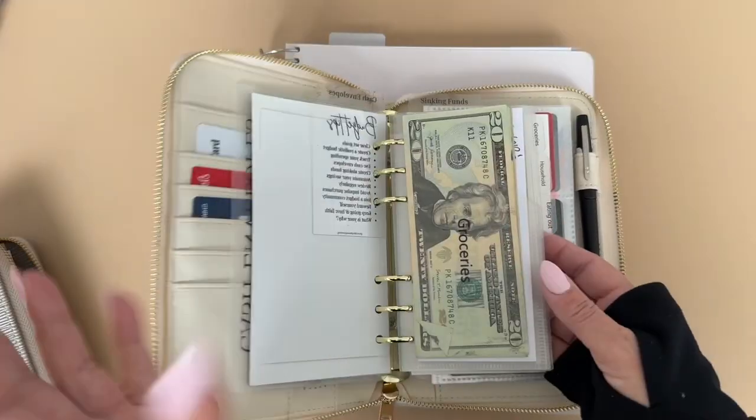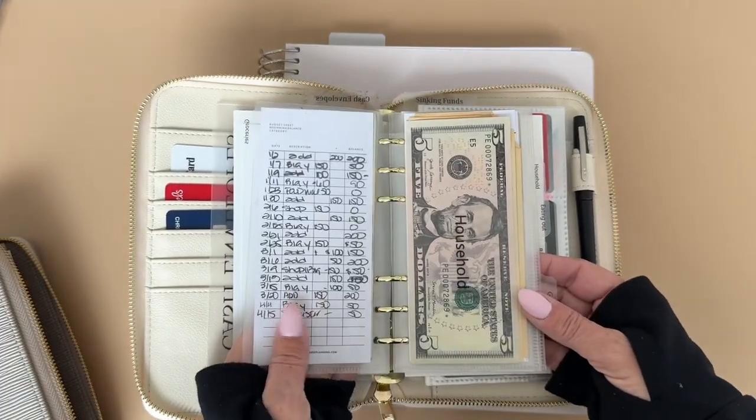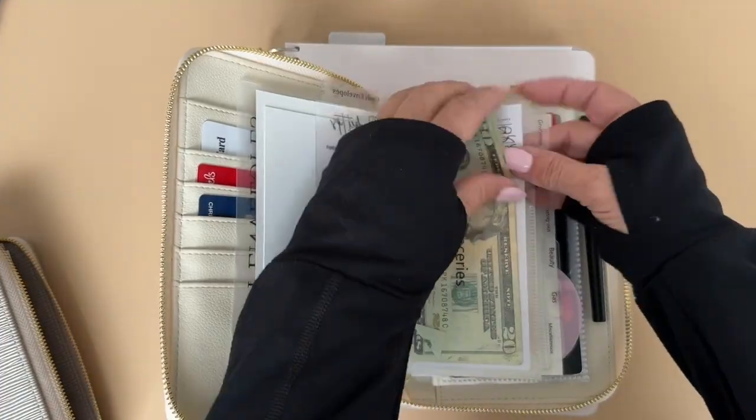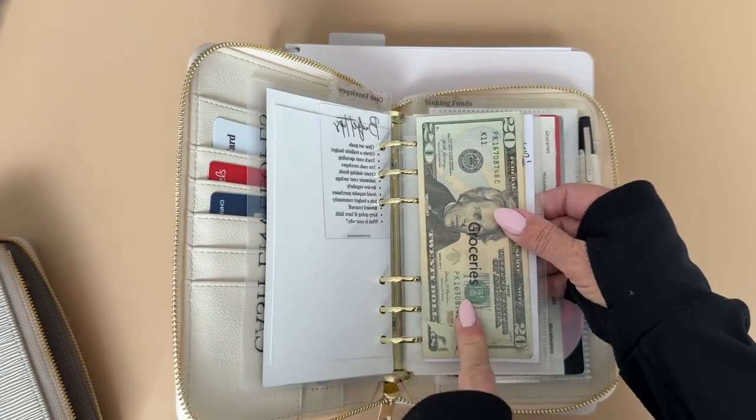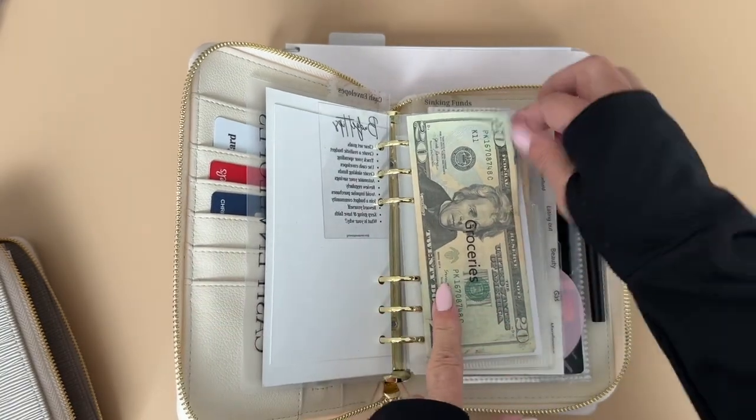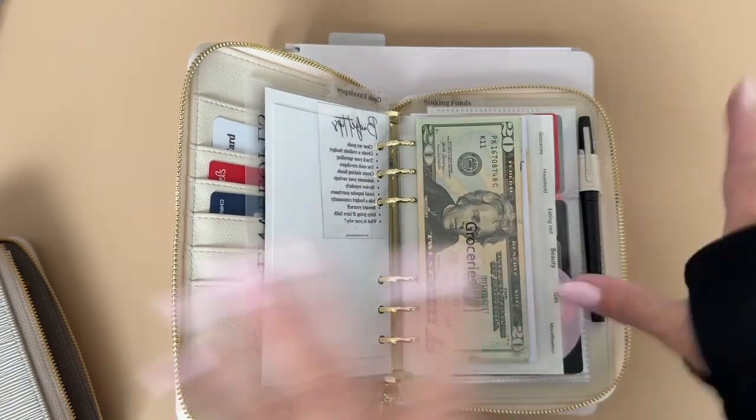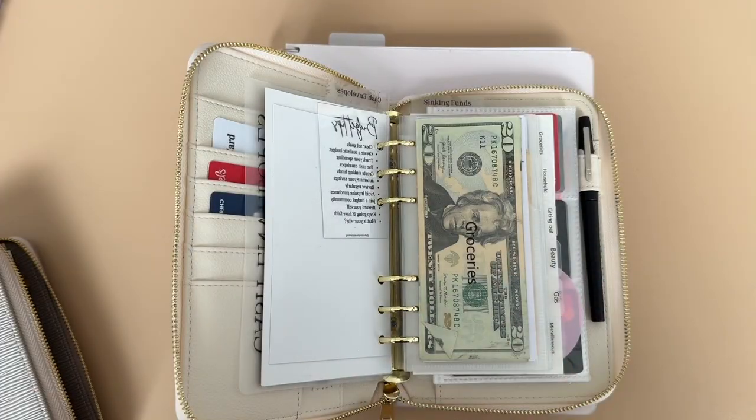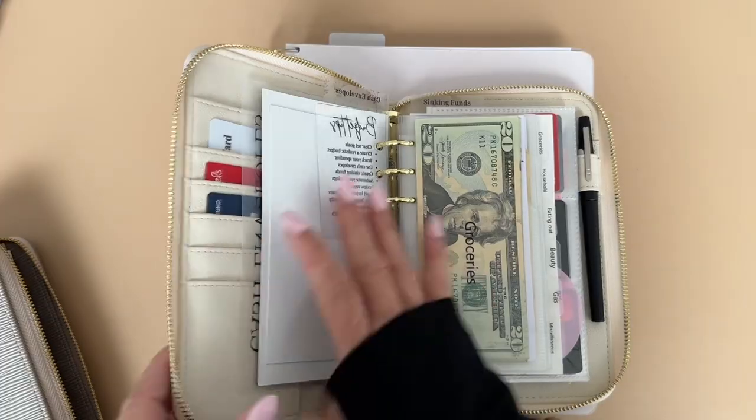So if you feel like, you know what, I have $160, I have to get groceries, I need a lot of stuff, I'm gonna take it all with me. So you take it out and you put it in your on-the-go wallet. You go do your trip, you pay cash, and ta-da, you're done. And then that is it.